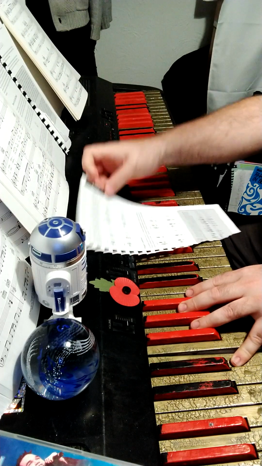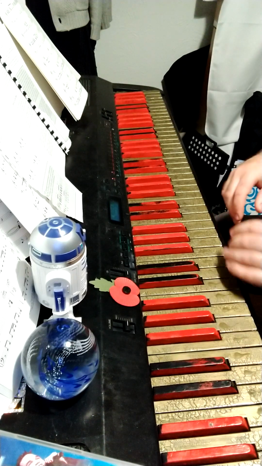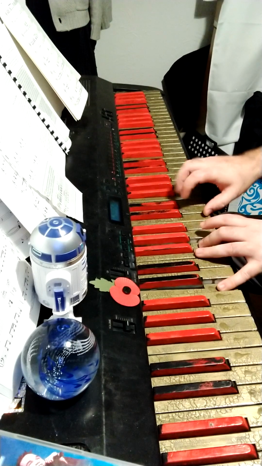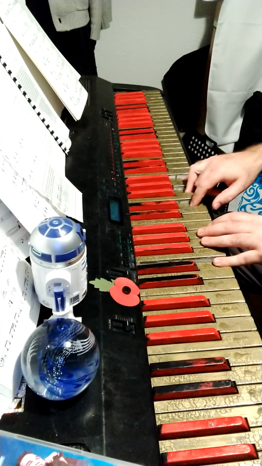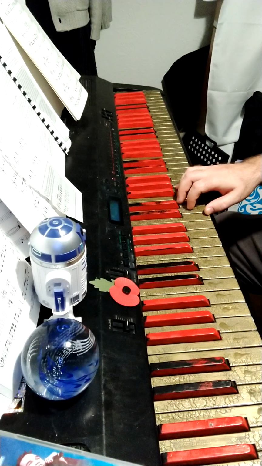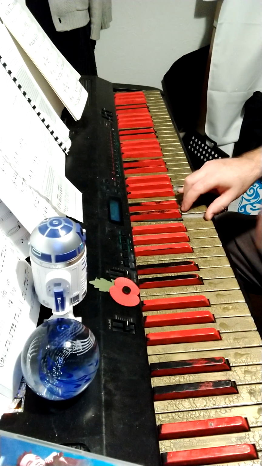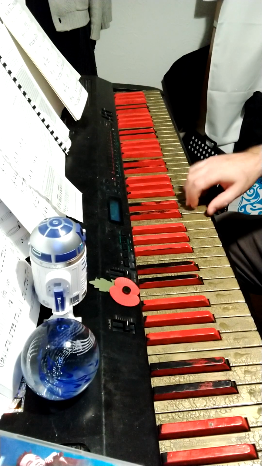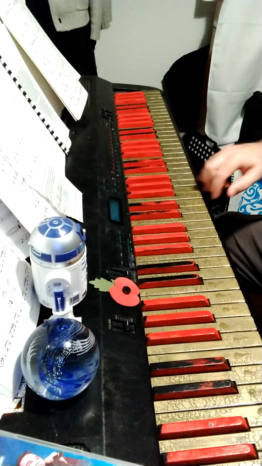I don't really know what that means, this embellishment. Okay, yeah, embellishment. Okay, so it's that bit. So it's the 1 1 4 1 4 1 bit, not that bit.